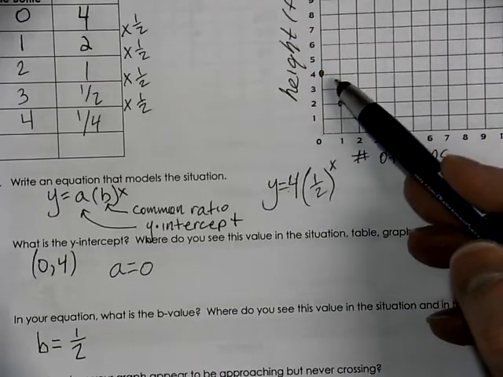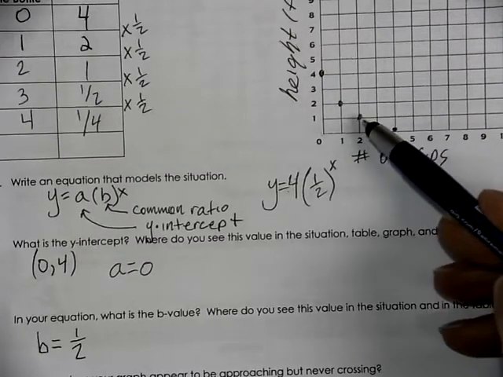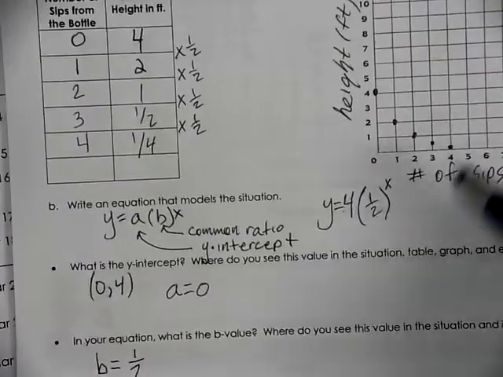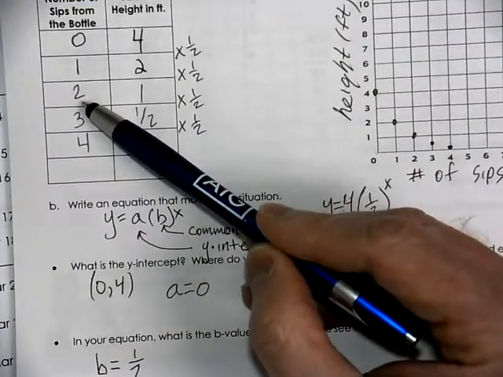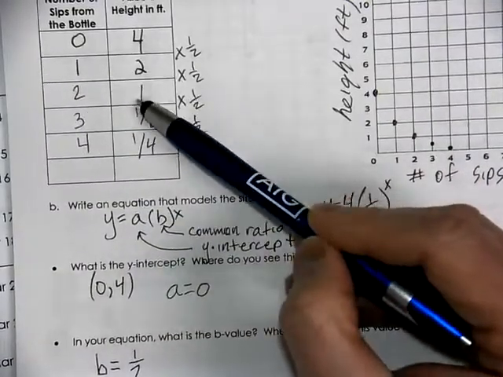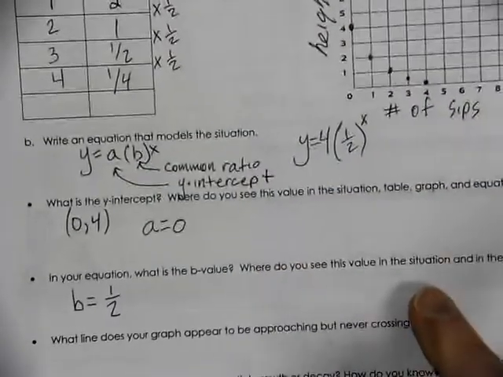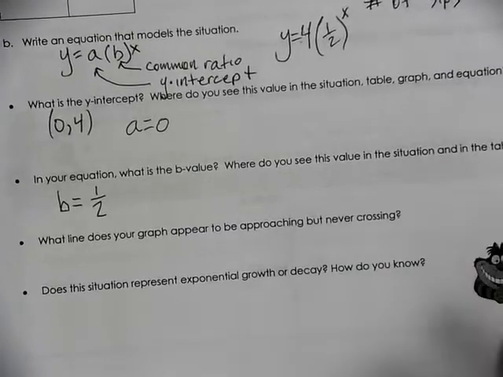In our graph, you can see that it cut down the previous number to half the size. And in the table, as x increases, the y is decreasing by half every time. So that's a b value being a half.